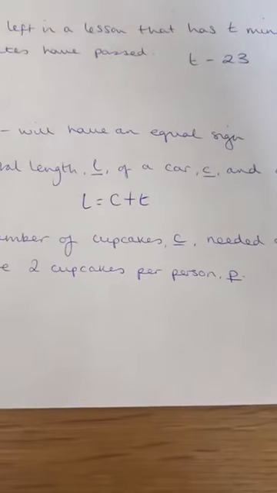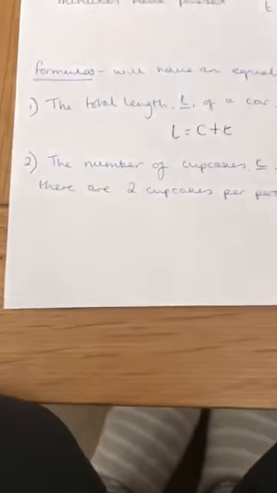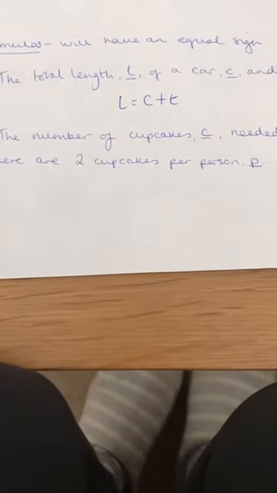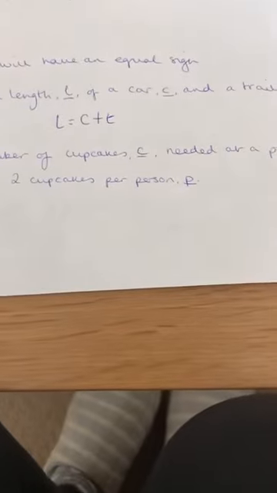And that's it. Number 2, the number of cupcakes, C, needed at a party when there are 2 cupcakes per person, P.